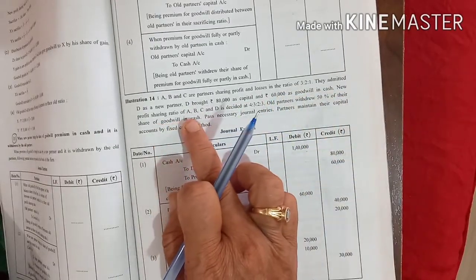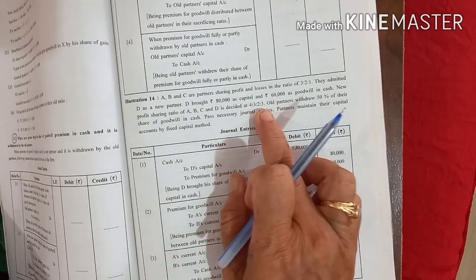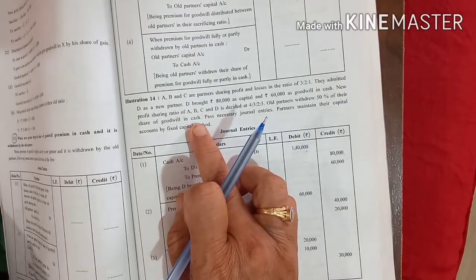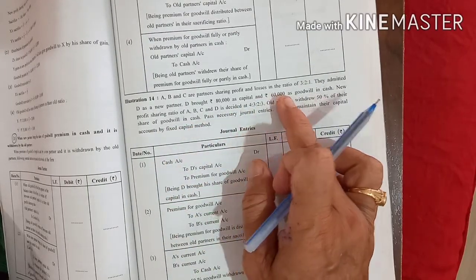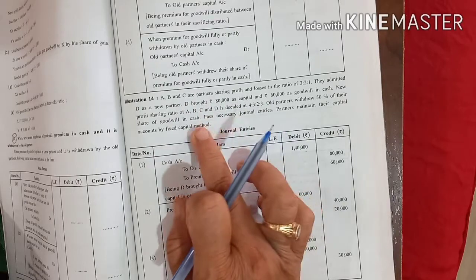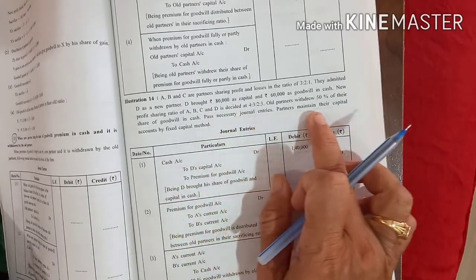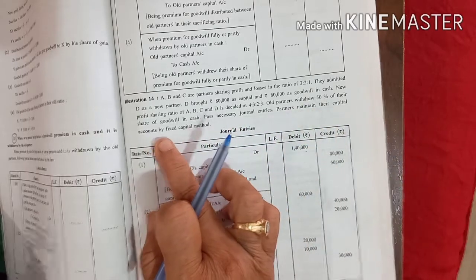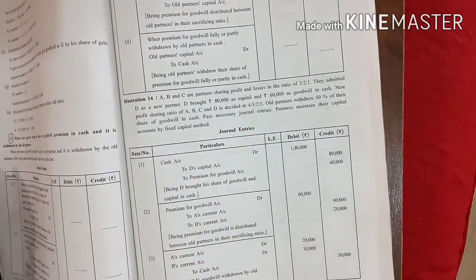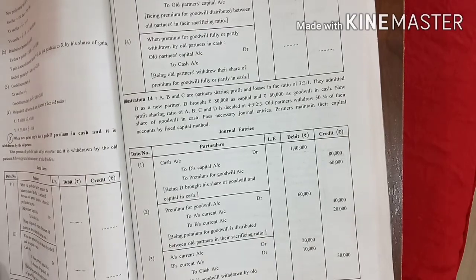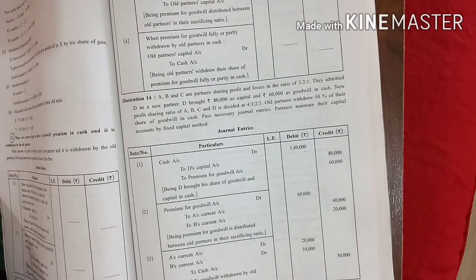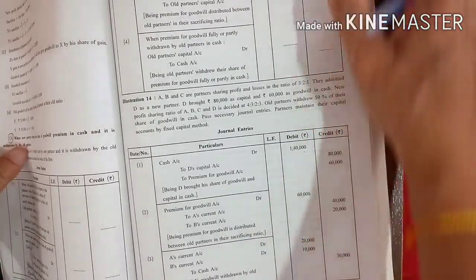New profit and loss sharing ratio of A, B, C and D is this. Old partners withdrawn 50% of their share of the goodwill in cash. Now what about the 60,000 coming? That 50% the old partners are withdrawing. Pass necessary journal entries, and partners maintain their capital accounts by the fixed capital method. So how many entries I told you? 3 entries will come. Here the old goodwill is not given in this question. So old goodwill is not given means we will not pass the distribution of the old goodwill entry.